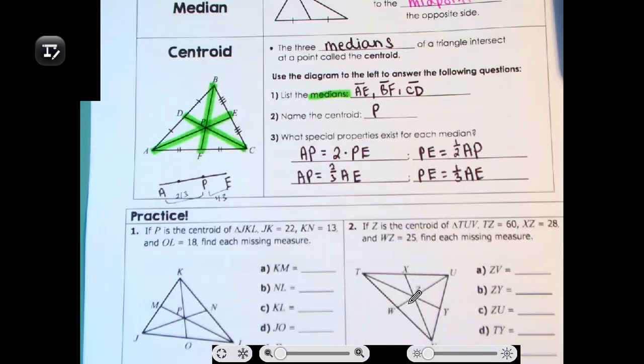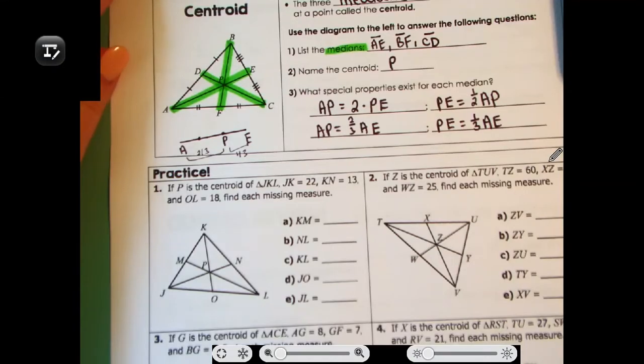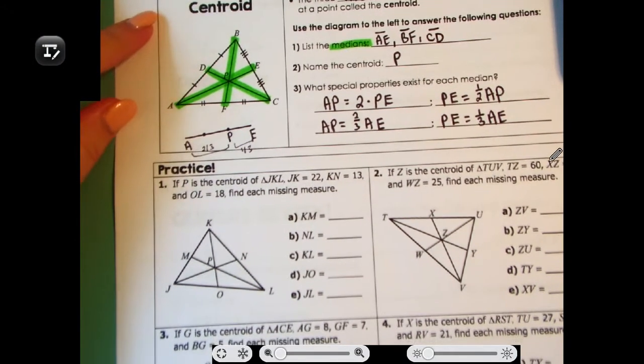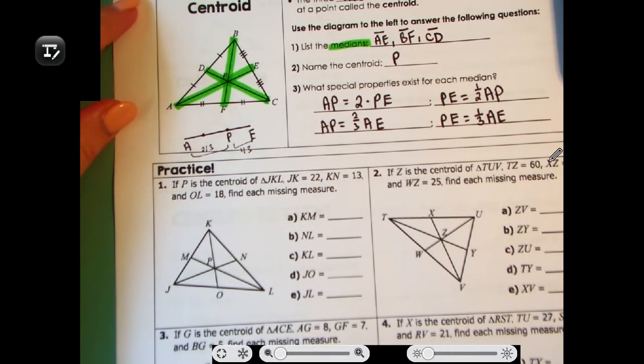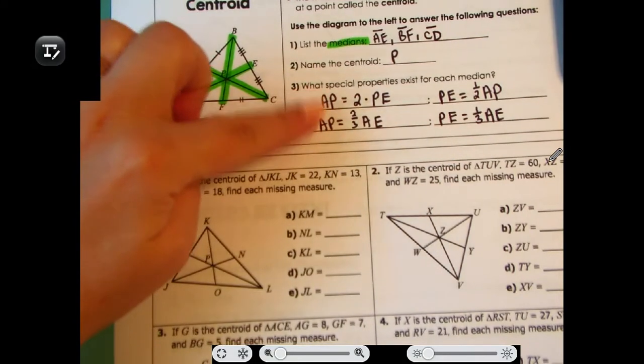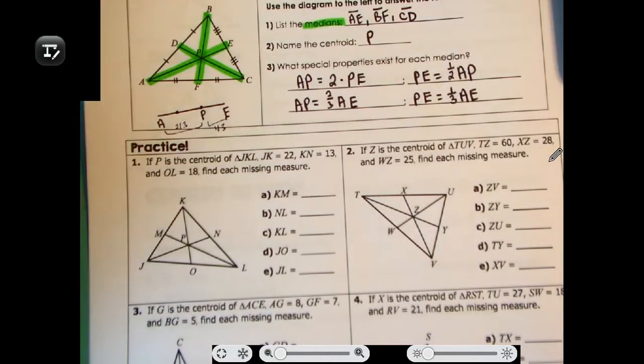Okay, so let's look at some examples of these and find some missing measures using what we know about the centroid. With these examples, we're going to be finding missing measures, and I will say they do get harder as we go through. The first one will start off pretty easy, and then by 4, it is a little bit more math and calculations and applying these special properties. It does involve a little bit of work with fractions, just fair warning. The first one, though, isn't so bad.